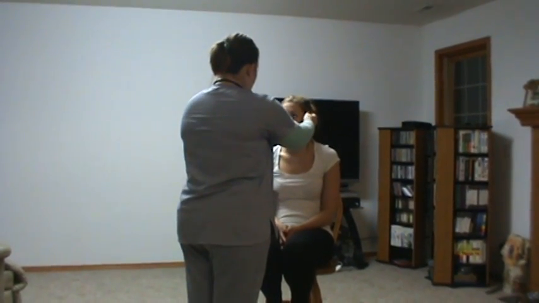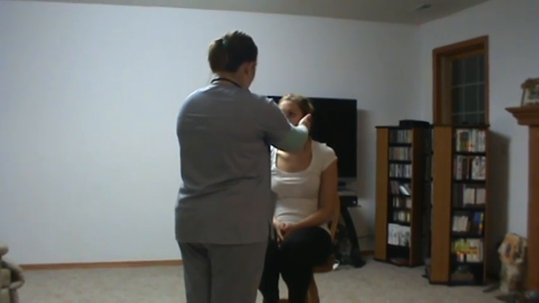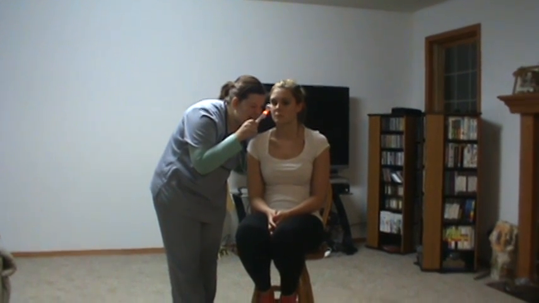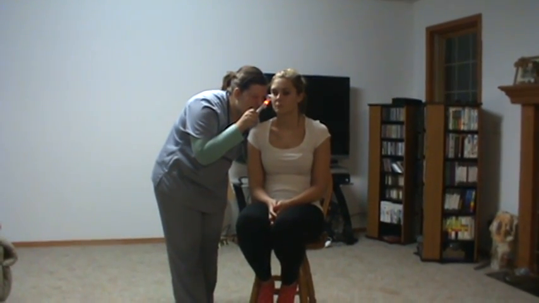Now I'm going to assess her ears. Her ears also seem to be symmetrical. They're both the same on her head. So I'm going to be looking into the ears to assess her eardrum. Okay, they are a nice pearl gray. Doesn't appear to be any inflammation or redness in the other. Same with this, pearl gray with no signs of irritation.